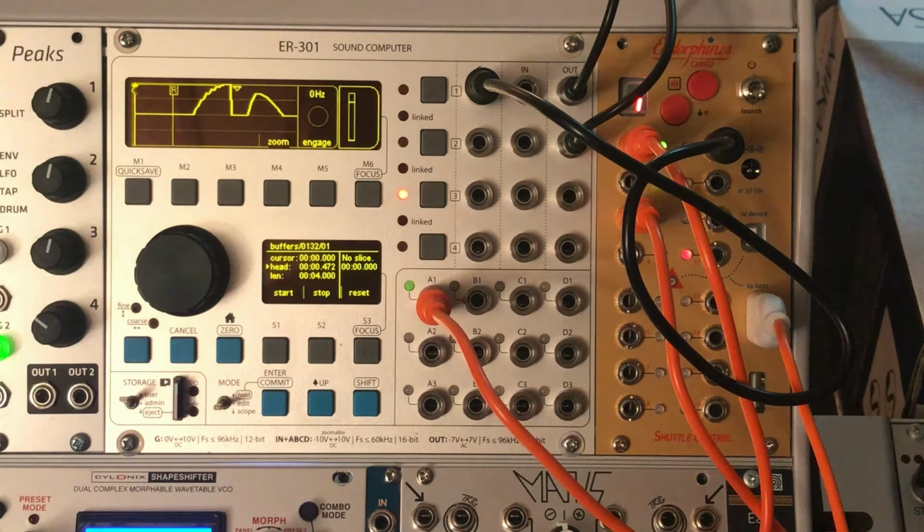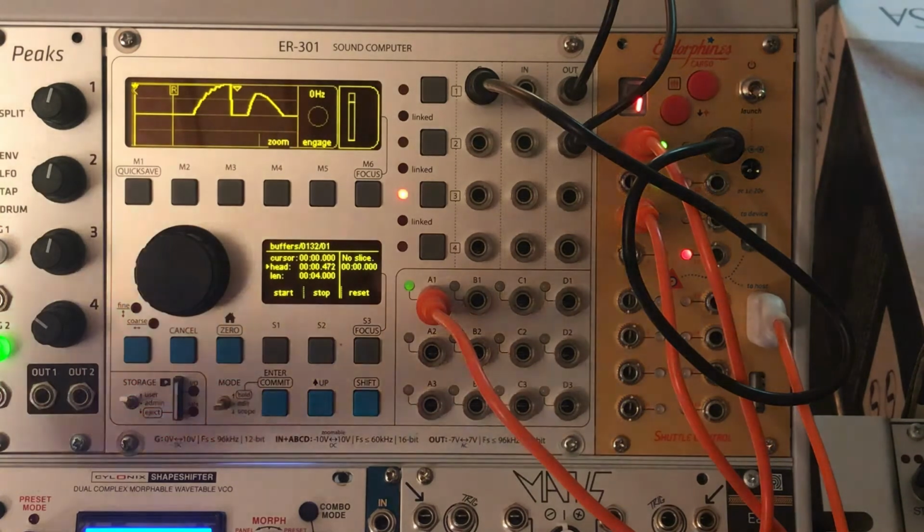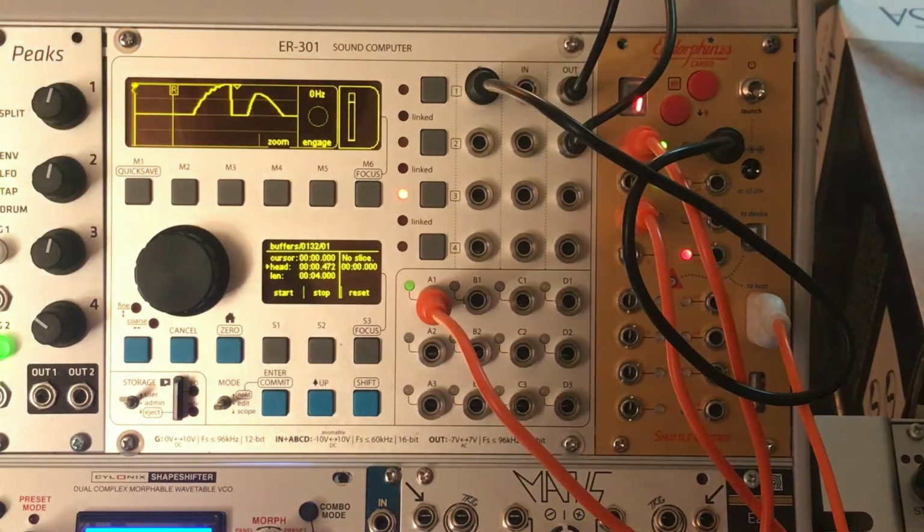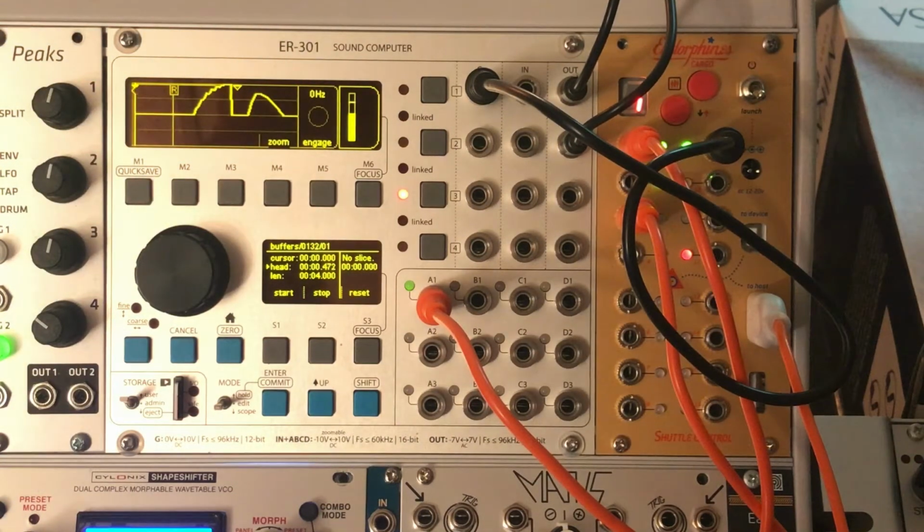This complex envelope was actually generated by the ER-301, and this one is controlling the pitch of an oscillator. You can see here it's got a couple different wave shapes in it, including some modulation in the first segment over here on the left. So the pitch sounds like this. So kind of a whistling sound.